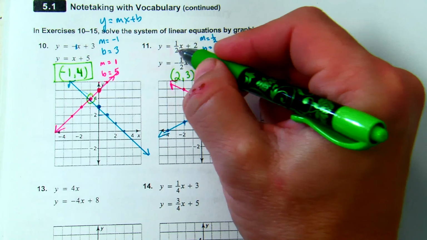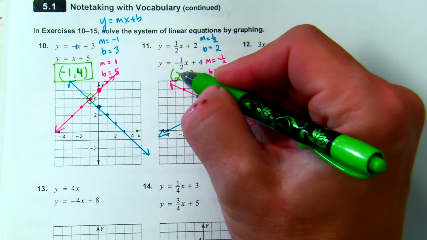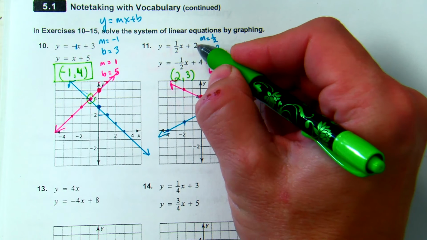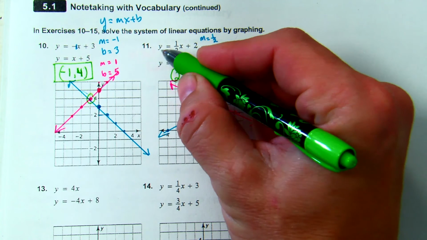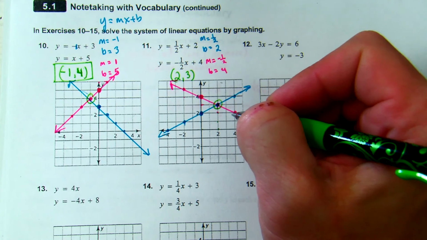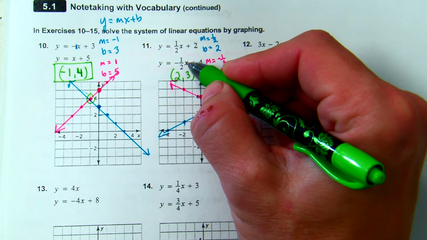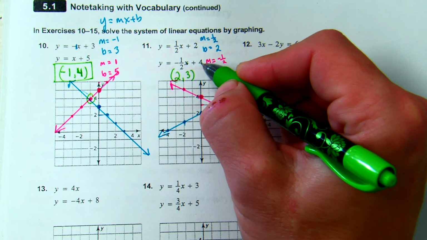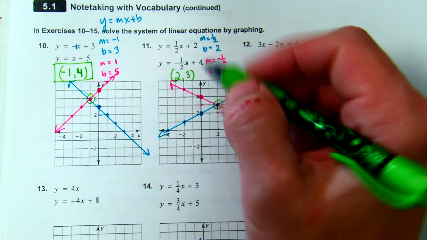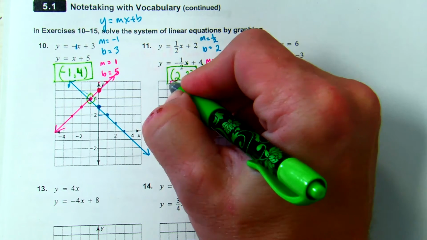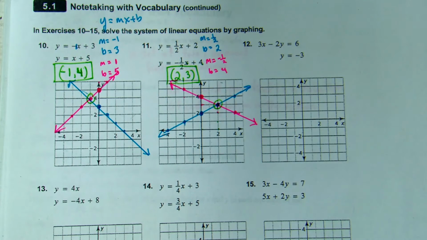When I plug this into this one right here, 1/2 of 2 is 1. 1 plus 2 is 3. And 3 is what y is supposed to equal, so that one checks out. Negative 1/2 of 2 is a negative 1. Negative 1 plus 4 is 3, and y equals 3, so this one checks out. That is my solution to this system of equations.